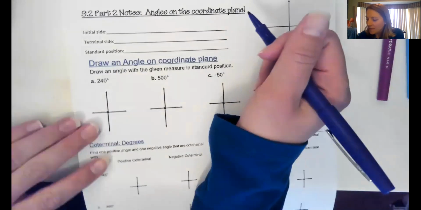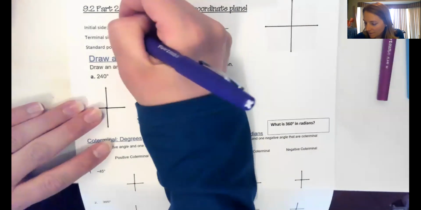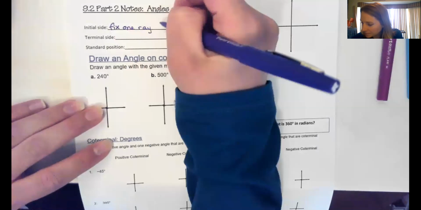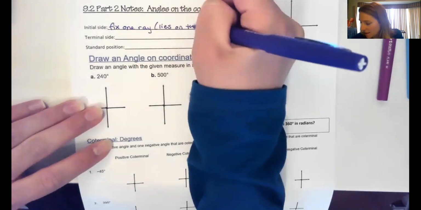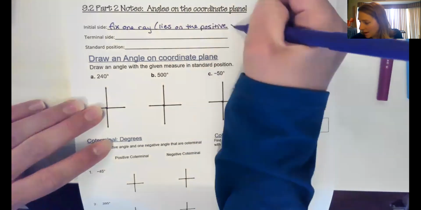And so we started off by saying an initial side is when we fix one ray, and for standard form, it lies on the positive x-axis.